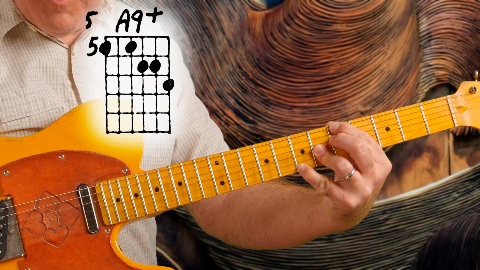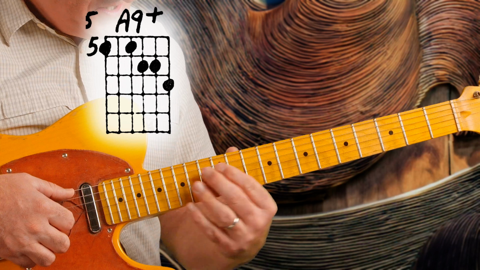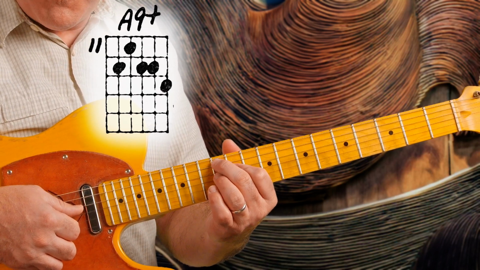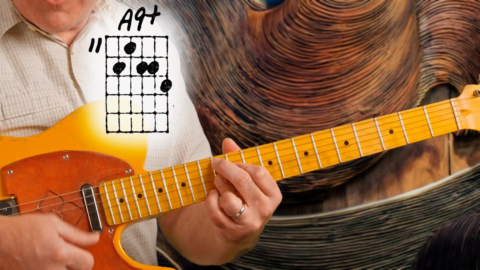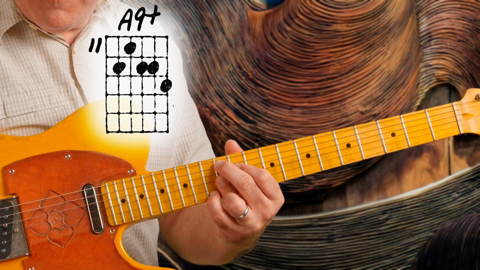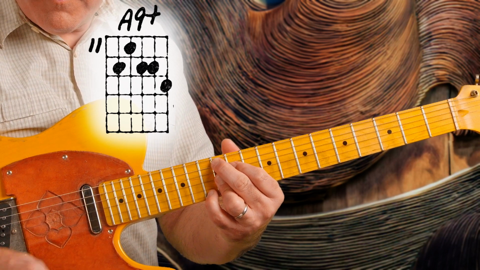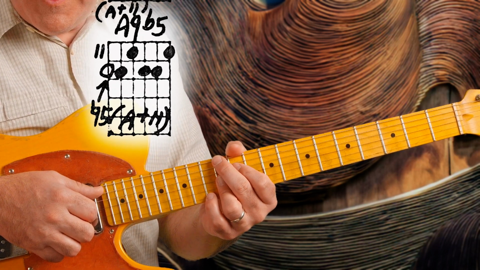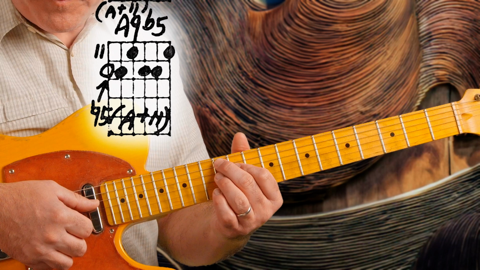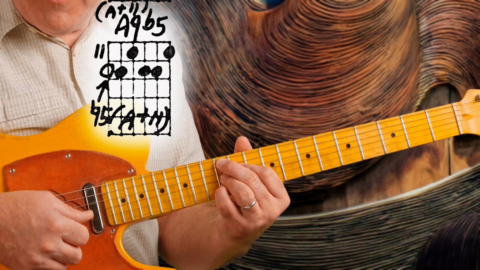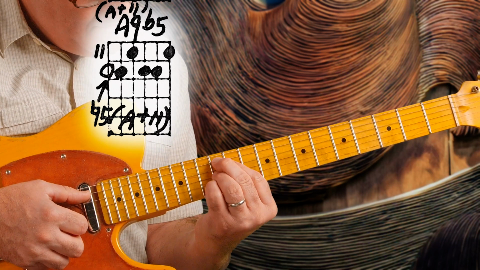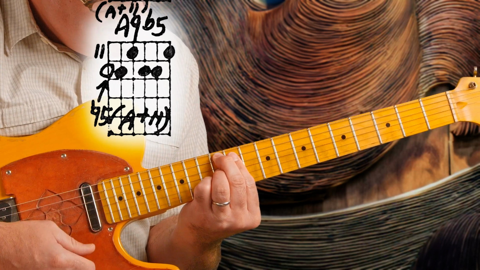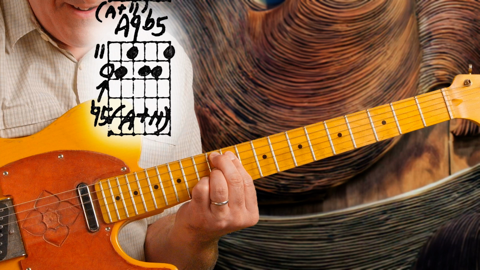Yeah, let it rain down, man. And then position 11, we have the root, A7, the A9 augmented. So we have the root, 3, flat 7, 9, and then augmented 5th. Crunchy little sound. The A9 with the flat 5 is position 11, so we have the root, 3, flat 7, 9, and then it's a really crunchy little fingering there.